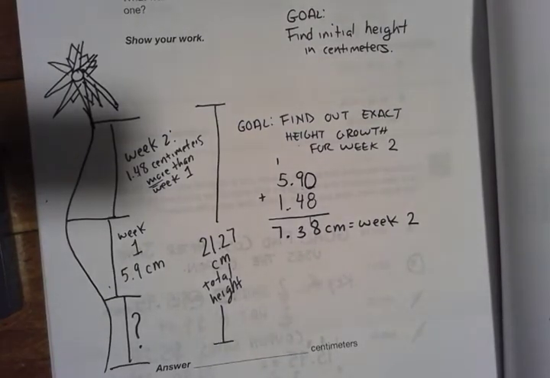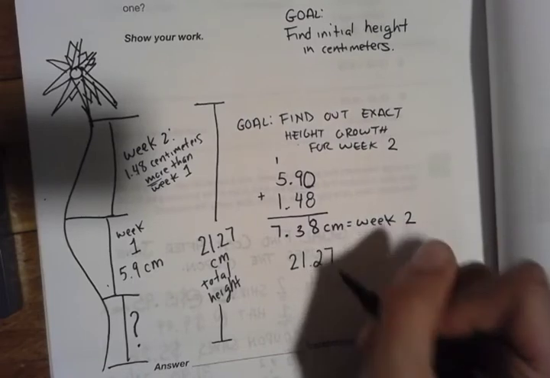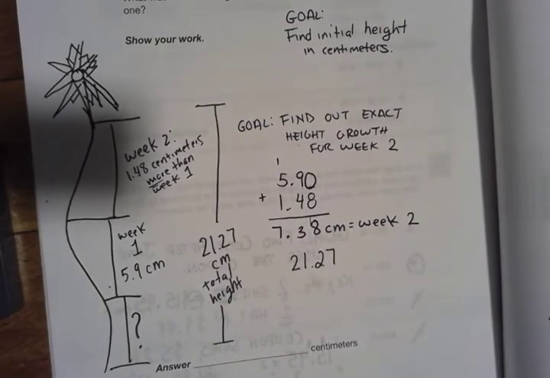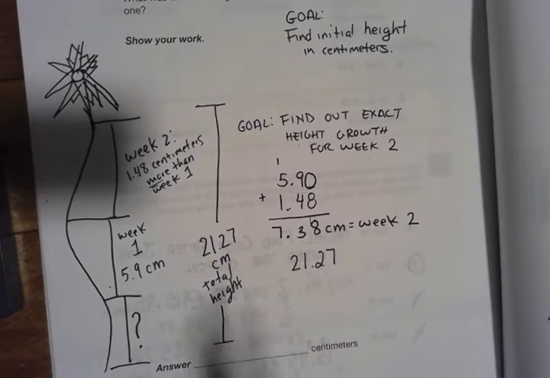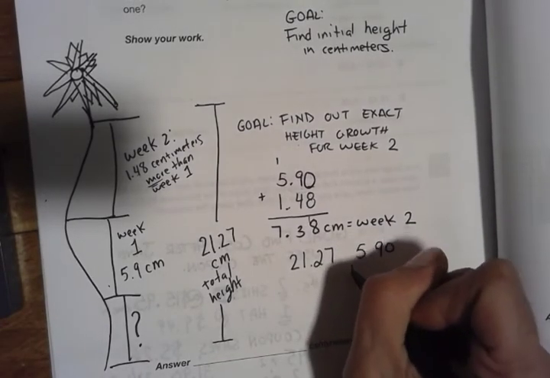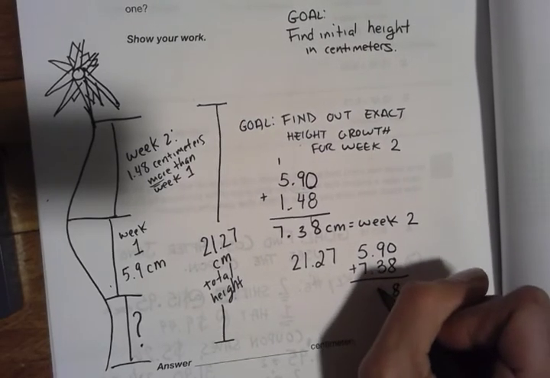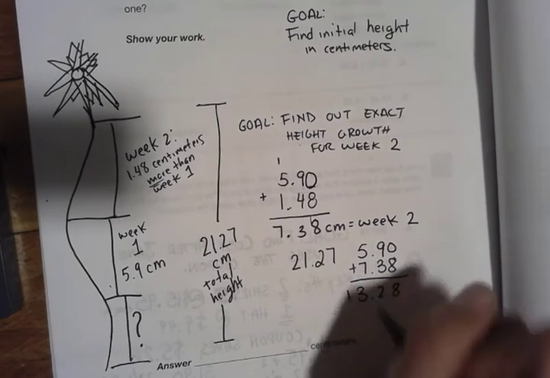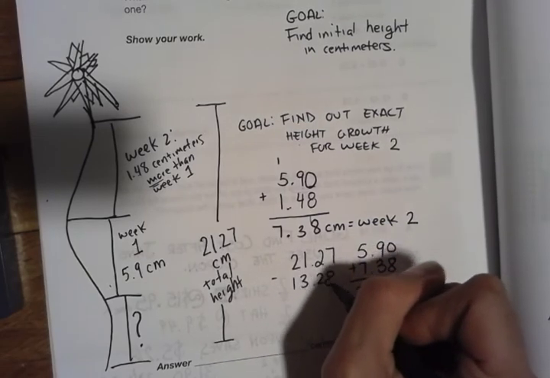Now, we could start attempting to figure out our goal of what was our initial height in centimeters. Because we know our total height of 21.27 centimeters, there's 2 ways we could do it. We could subtract 5.9 from 21.27, then subtract 7.38 from that, or we could just do 5.9 plus 7.38, which equals 13.28, and subtract that from our total height.